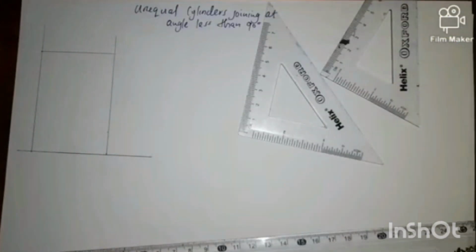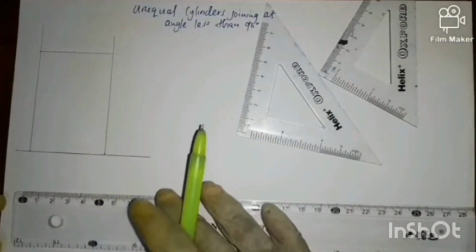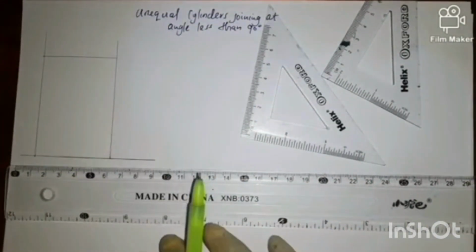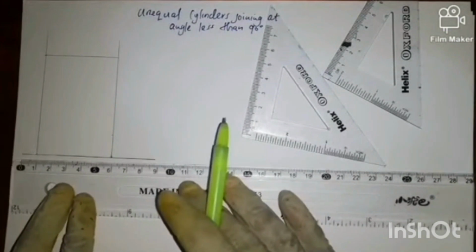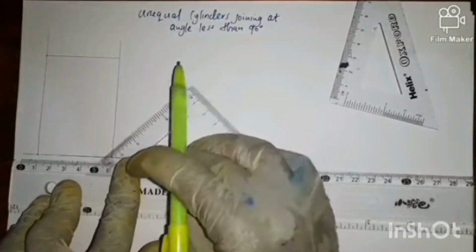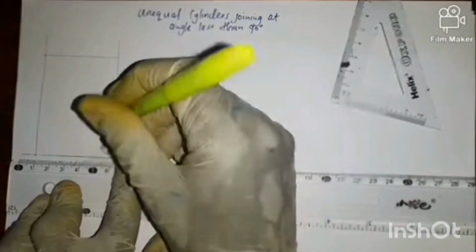So we can draw a line 45 degrees. So this line here is 45.